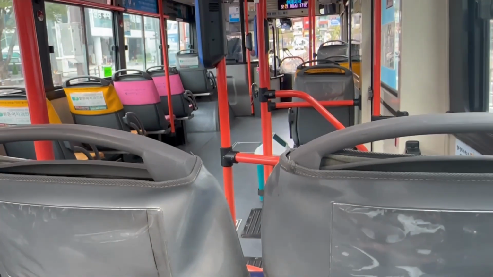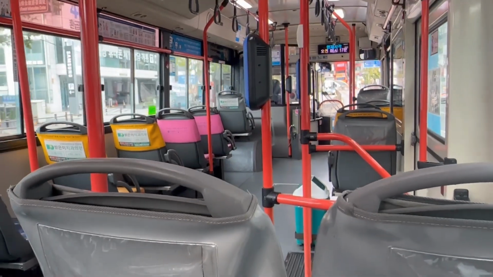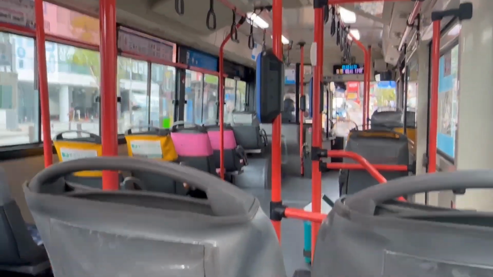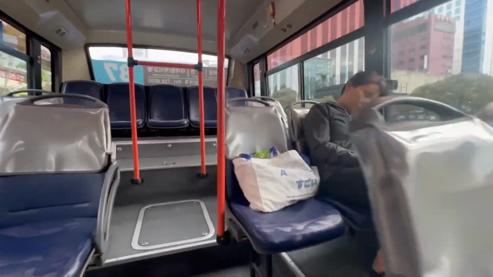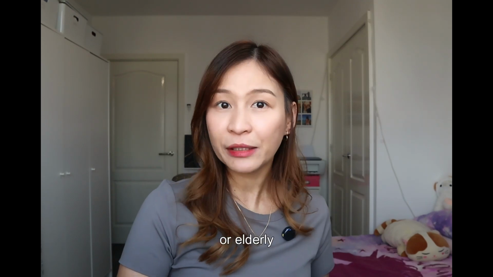Just be aware that inside the buses, they have these pink chairs, or I think yellow chairs, that are meant for pregnant women and disabled or elderly people. As far as my research, they're very particular about sitting in these chairs. So make sure that you don't sit in here unless you're pregnant or unless you're disabled.